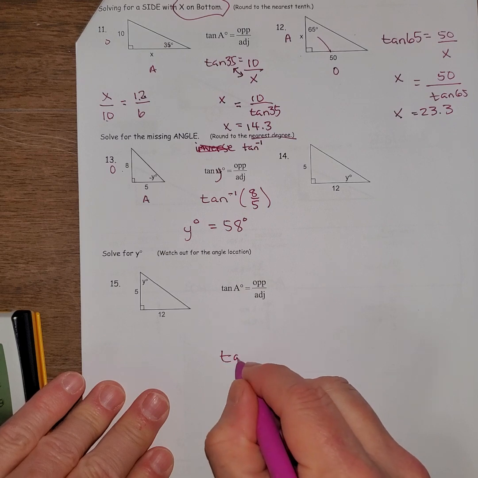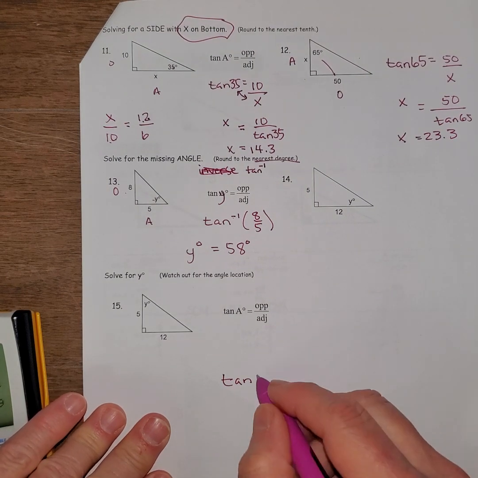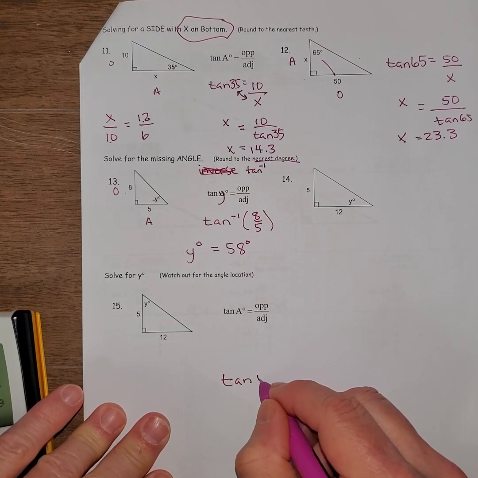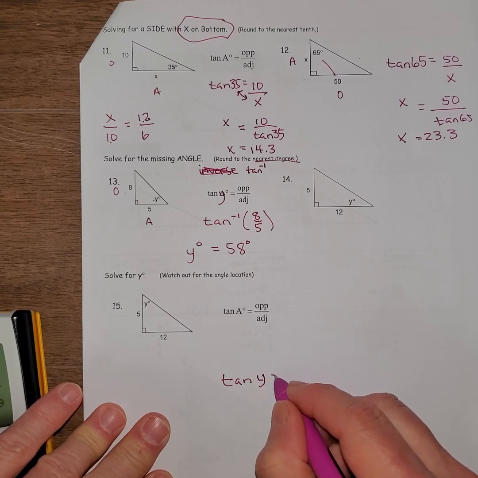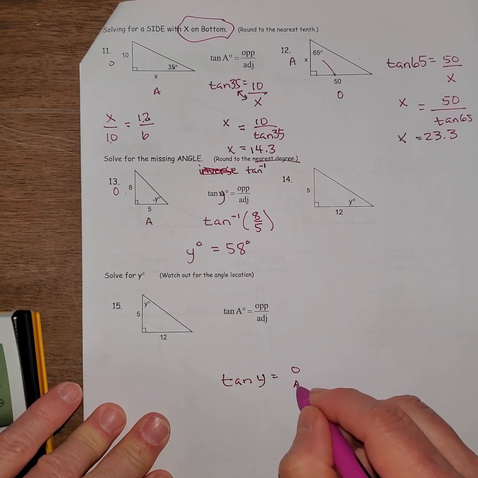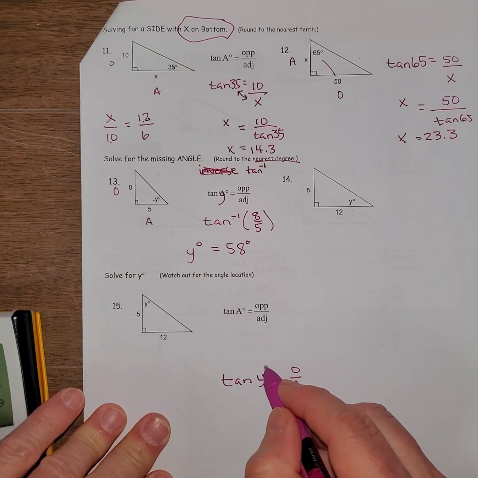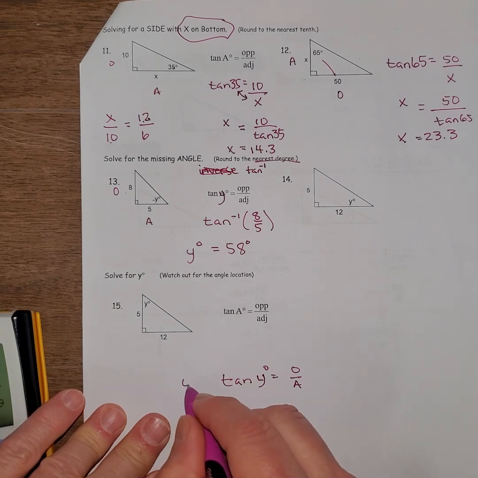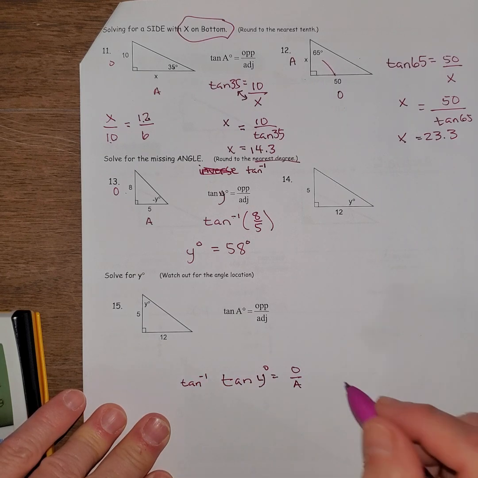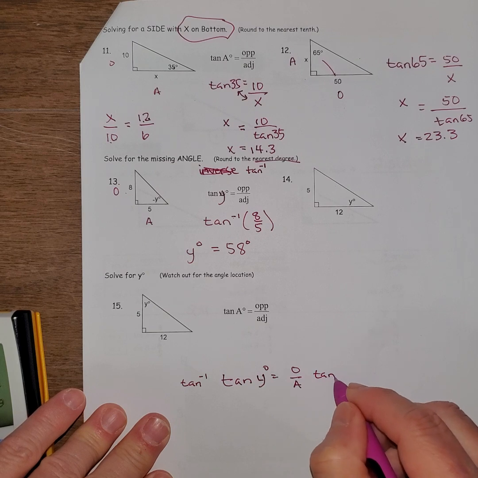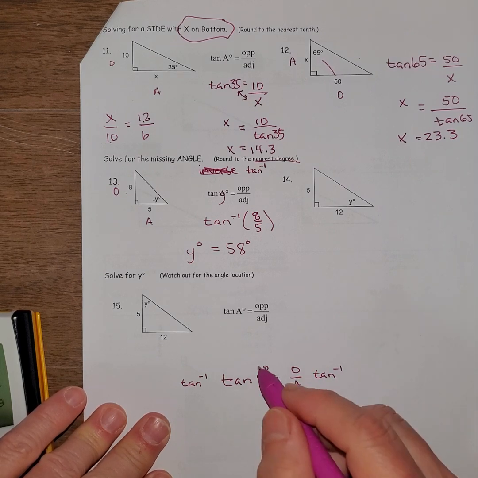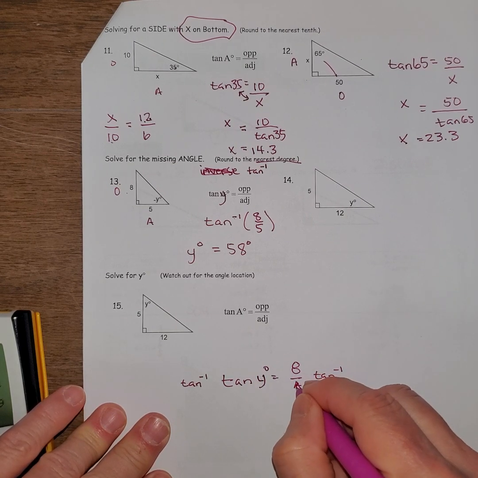But anyway, I'll show you this, but it's probably just going to be confusing. Okay, tan of y is equal to opposite over adjacent, right? So the way they ended up solving this problem for y the angle is that they multiplied both sides by tan negative 1. Okay, tan negative 1. So I'm going to go ahead and put the numbers in here. 8 over 5.